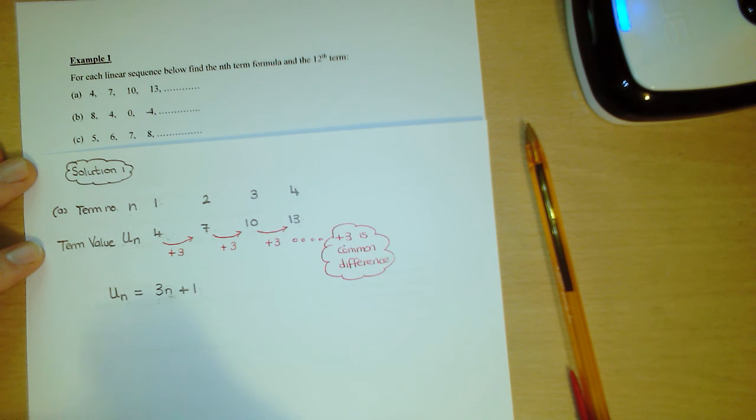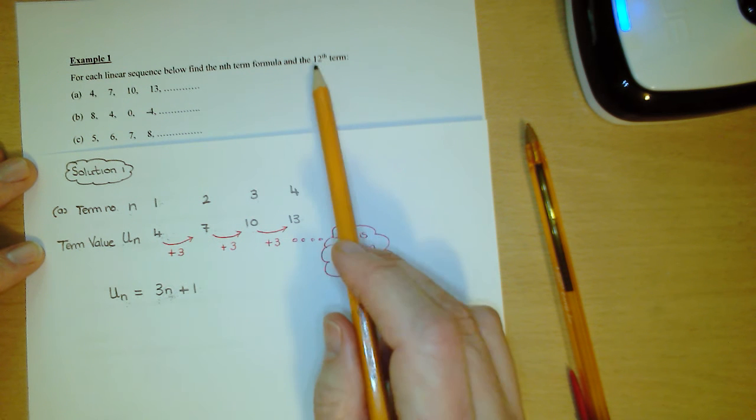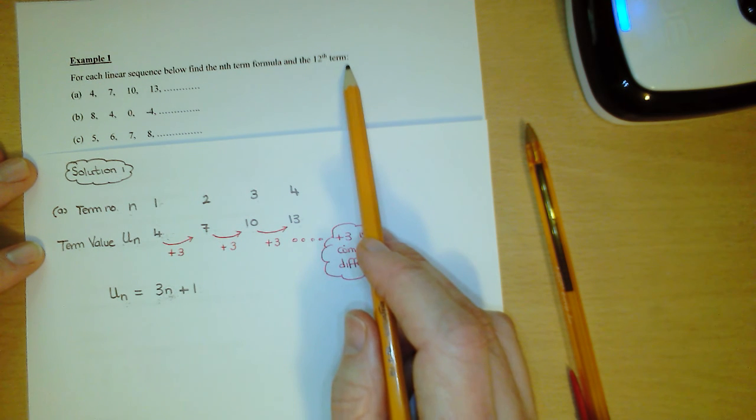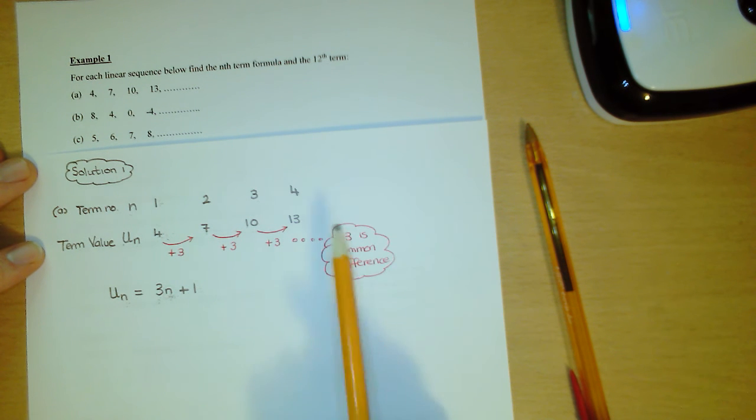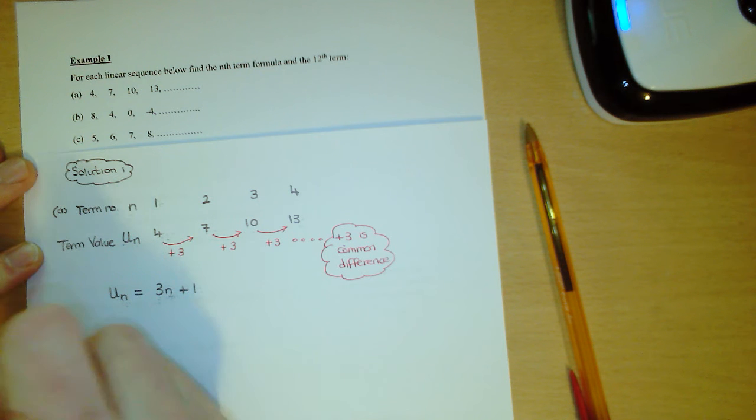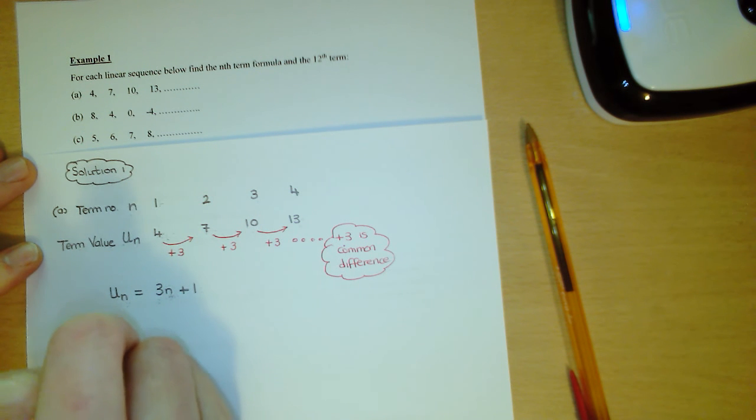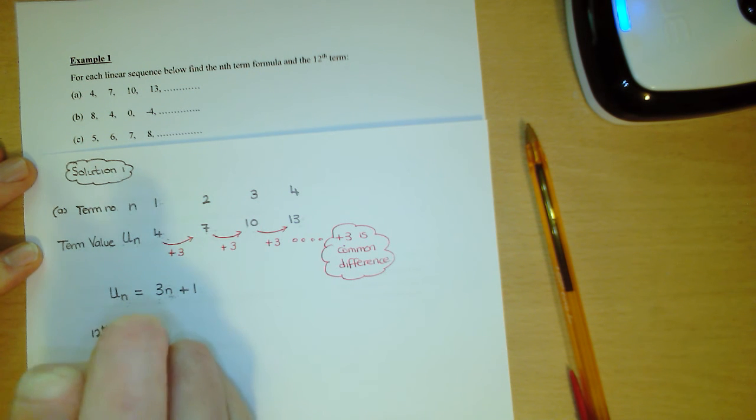Okay. So what it then says is also calculate the 12th term in the sequence. So what we want now is the 12th term. So what that means is we're going to sub in n as 12.